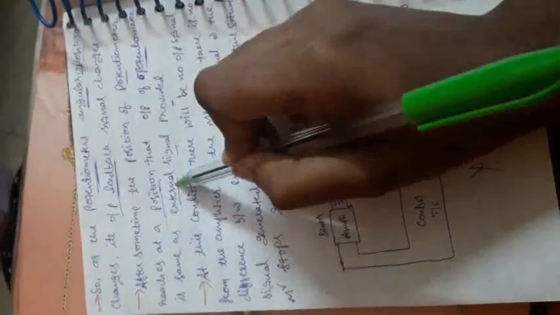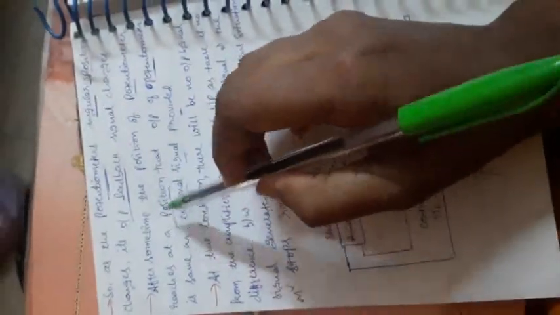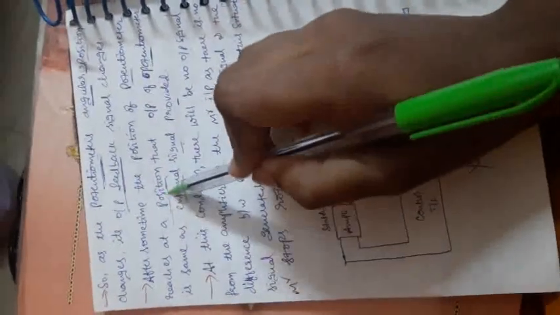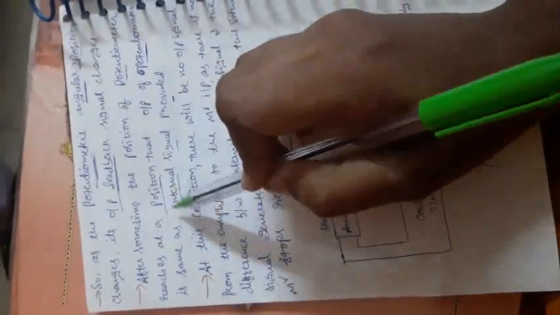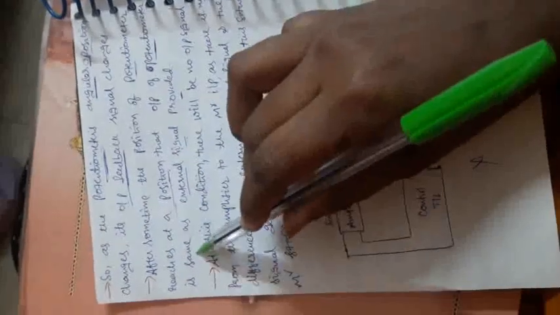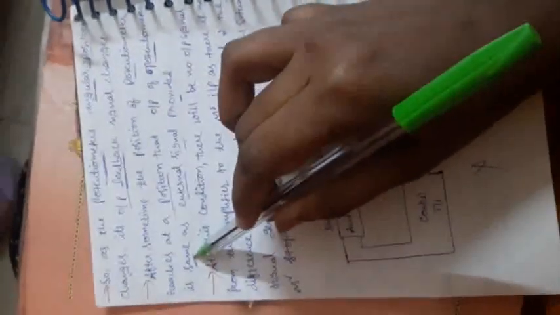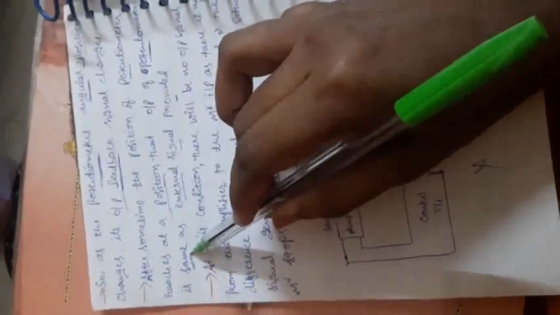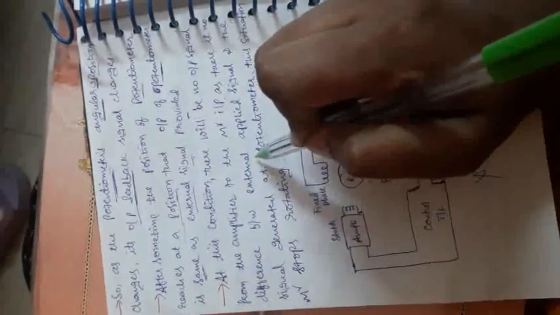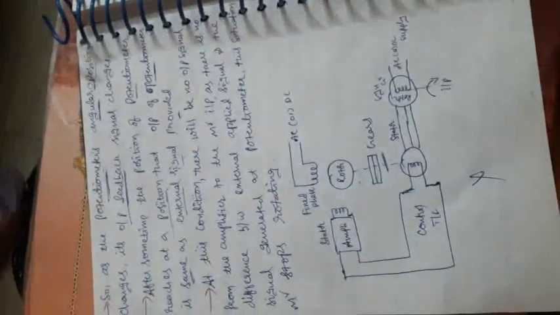Whenever the output of the potentiometer and the external signal are the same, at that time the motor stops rotating.